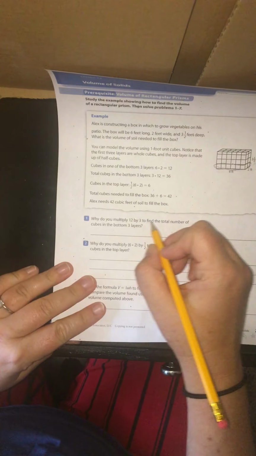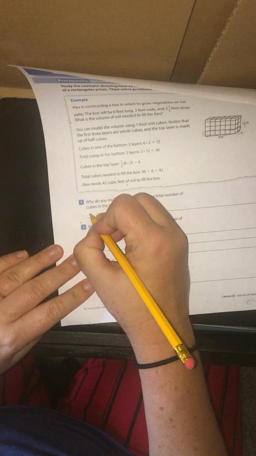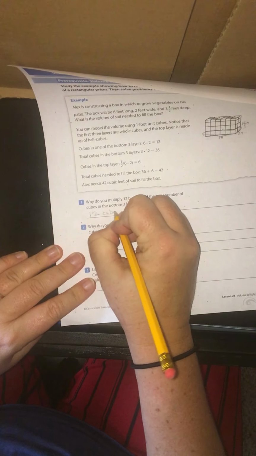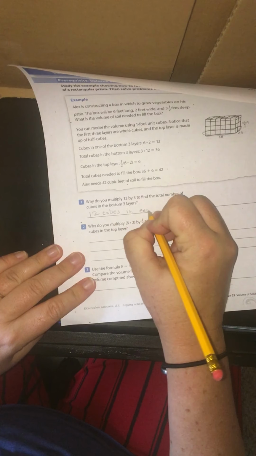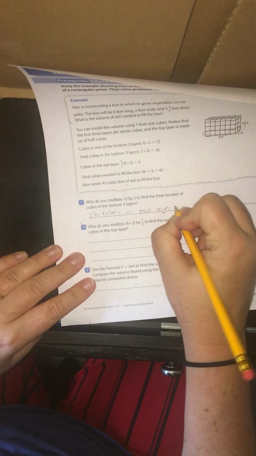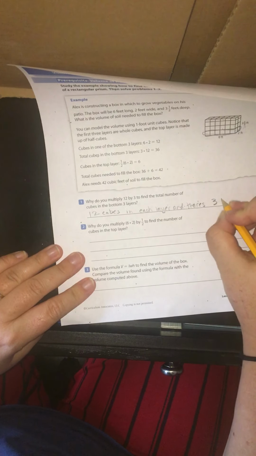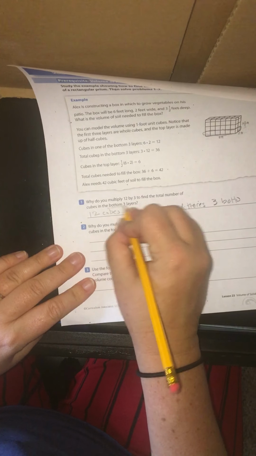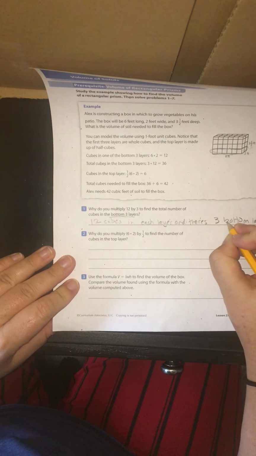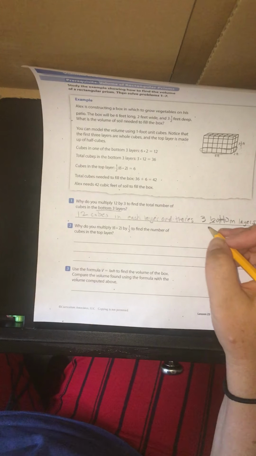So you have to multiply 12 by 3 because there are 3 layers, okay? 12 cubes in each layer, and there's 3 bottom layers because it asks about the bottom 3 layers, right? It's not asking about the top layer yet. 3 bottom layers. They're saving that half because they don't want it to be difficult for you, okay?